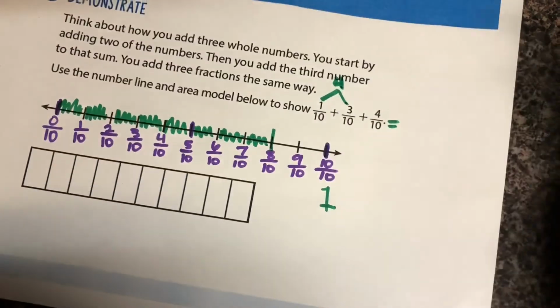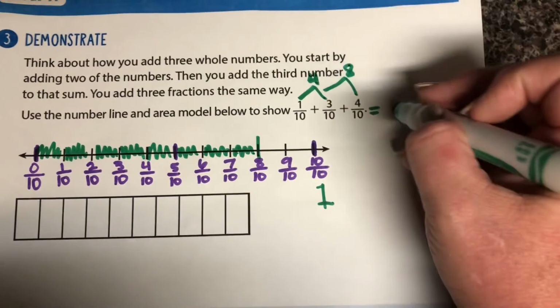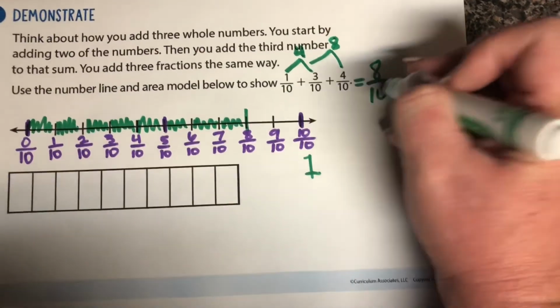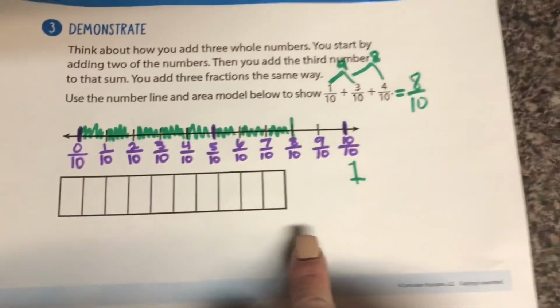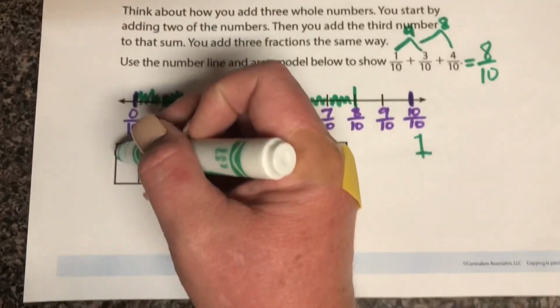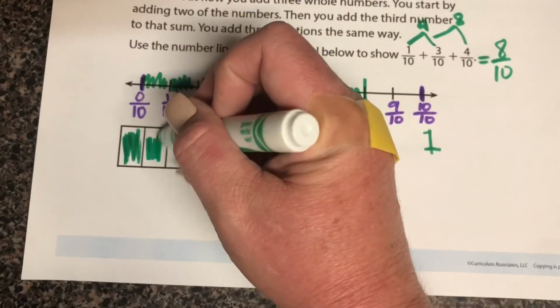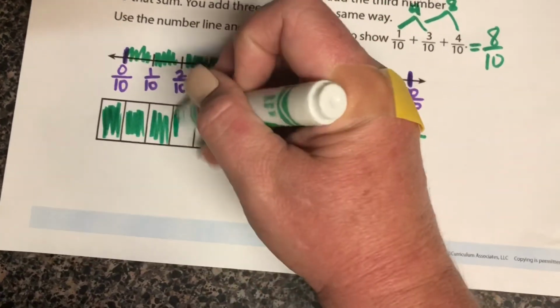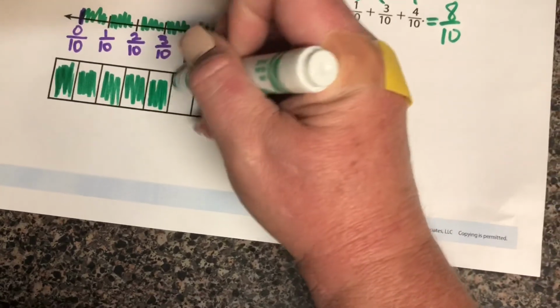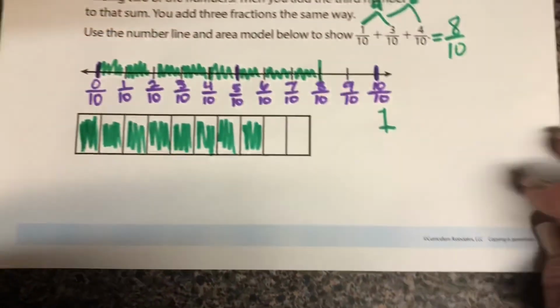1 plus 3 equals 4. 4 plus 4 equals 8. 8/10. And then one more way I'd like to show you is using a model instead of a number line. And I'll shade in my 1/10, 3 more, and then 4 more. And again, I end off on 8/10.